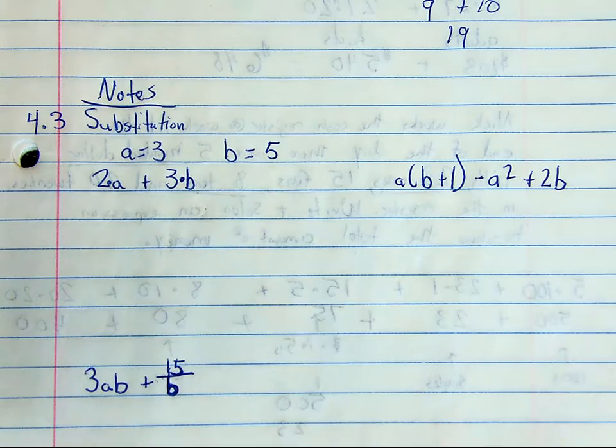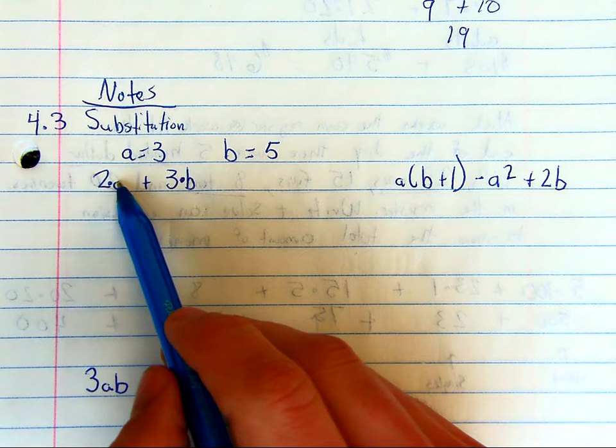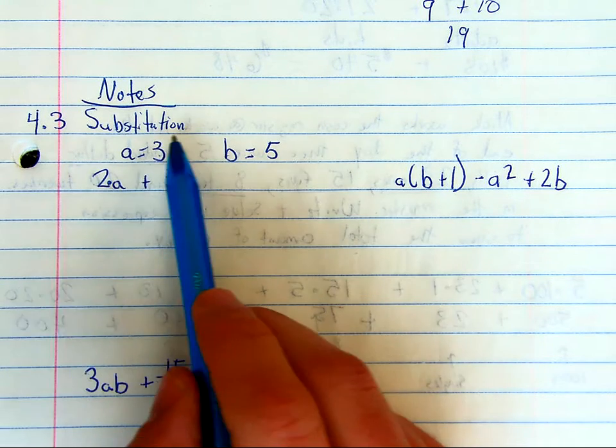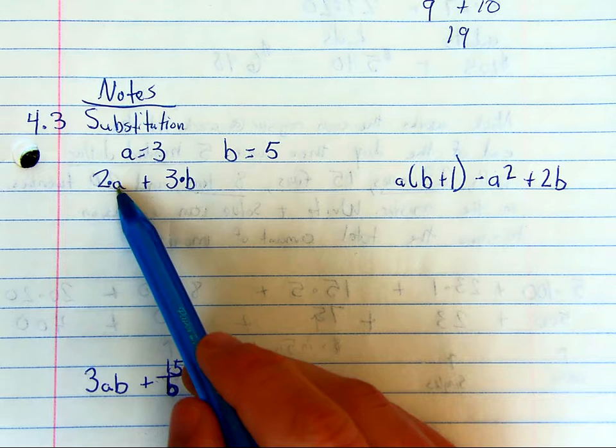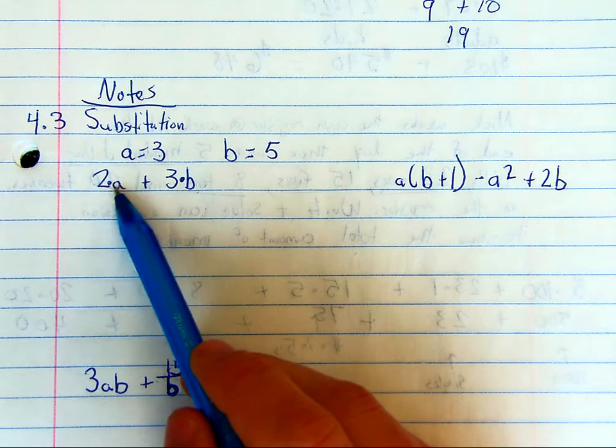So it's called substitution because I'm like substituting the number in for the letter. Like in a sports game, right? If you were being a sub, you'd take somebody out of the game and you'd take their place. So this letter is leaving, the number is coming in its place.